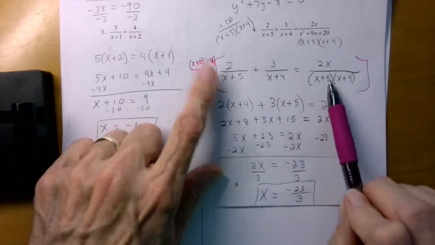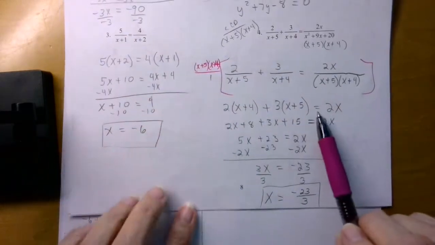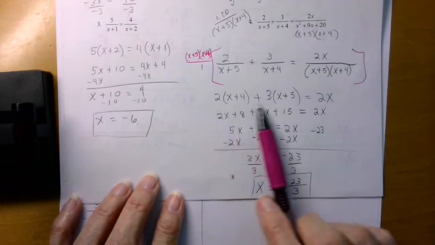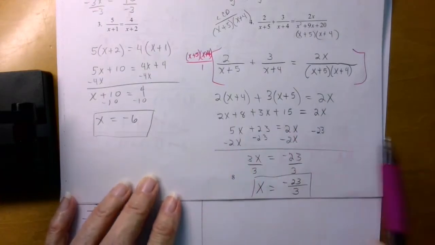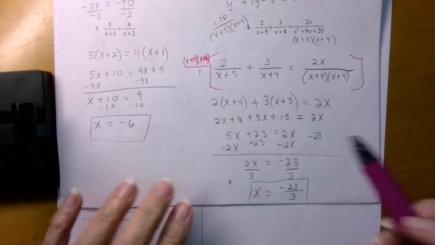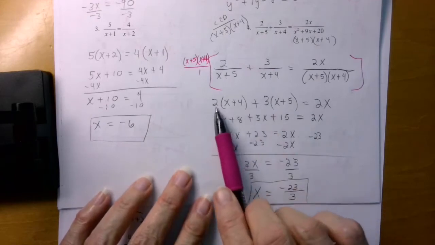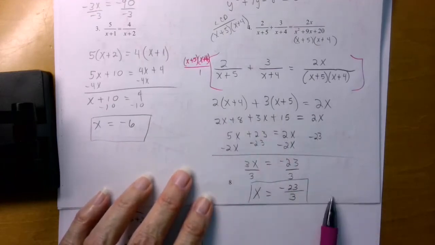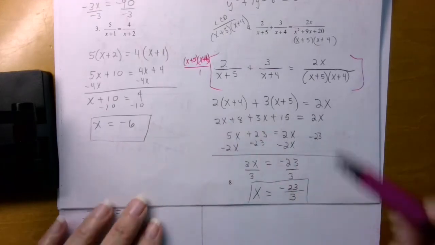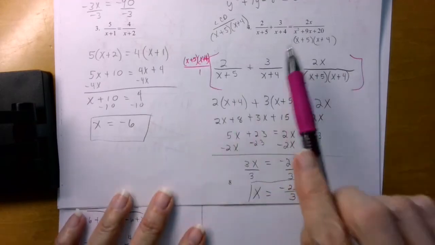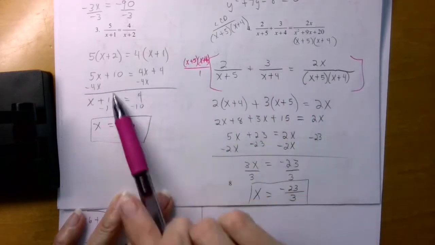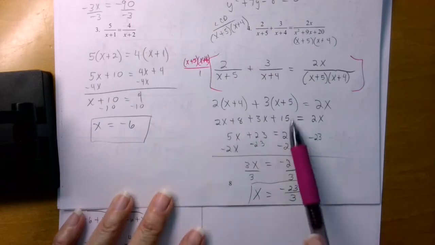And then, of course, now you've just got a linear equation, x to the first power. It's going to be super simple. You just distribute, collect like terms. You isolate for x and solve. But this is not a proportion. This guy is. This is a proportion. This is not a proportion.